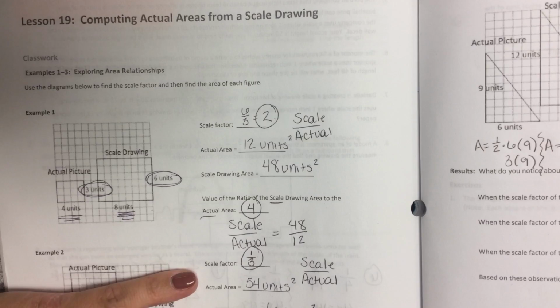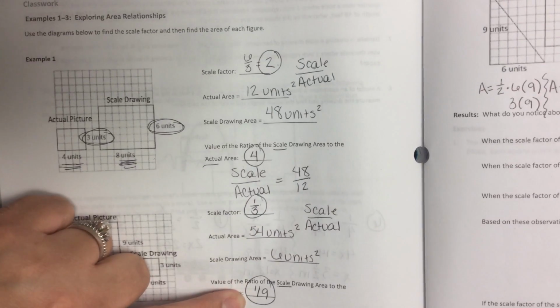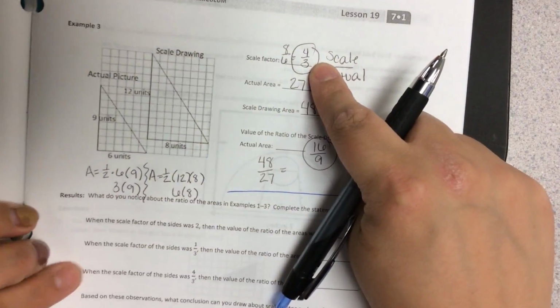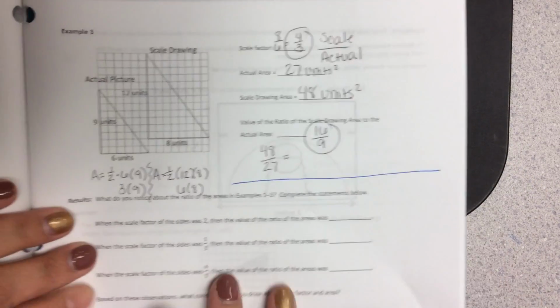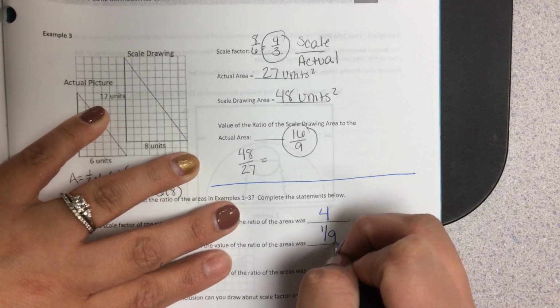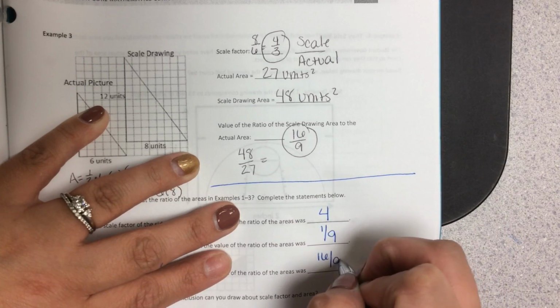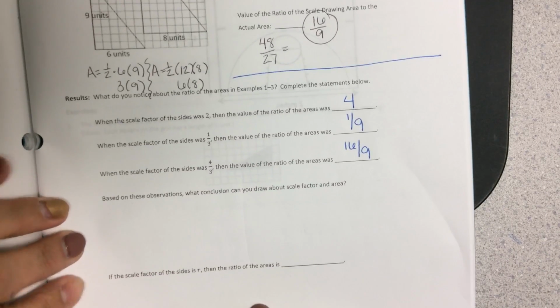When the scale factor of the sides was 1/3, the ratio was 1/9. And when we did example 3, the scale factor of the sides was 4/3, and we ended up with 16/9. So we have 4, 1/9, and 16/9.